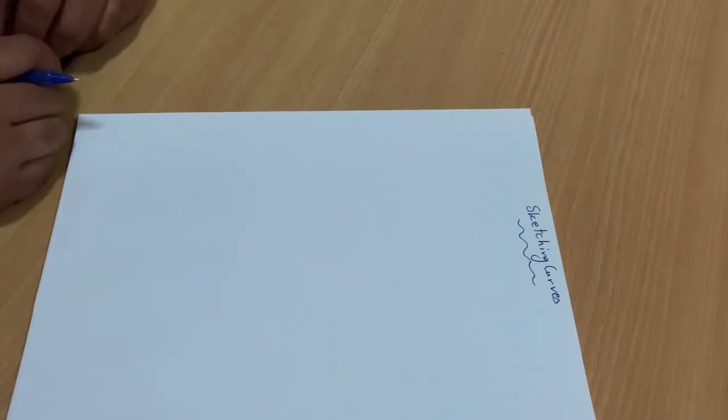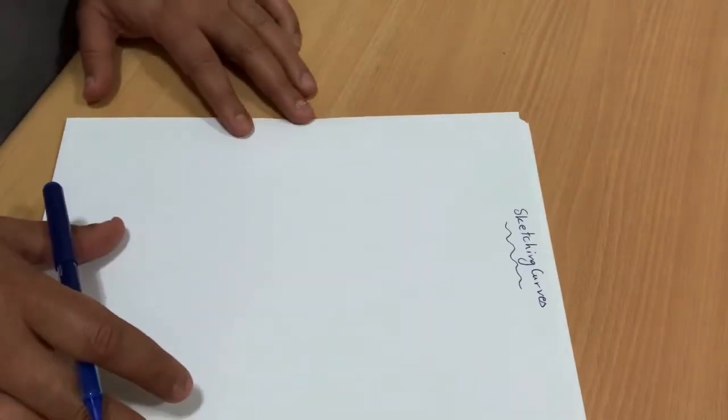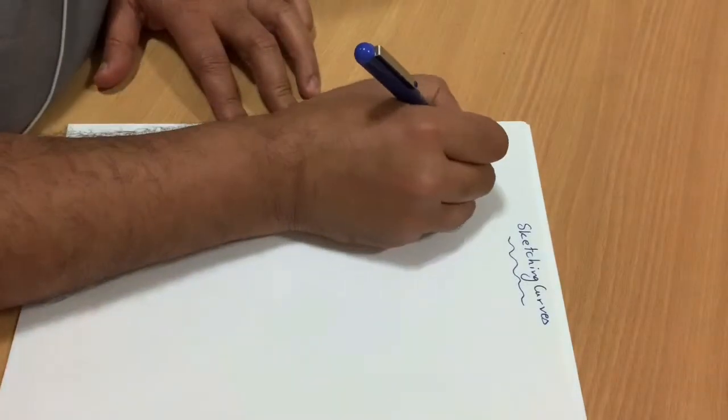Today, inshallah, we're going to work on sketching curves. This is the second topic in chapter 7, which is 7.3. Specifically today, we're going to apply these rules to different types of curves. Today, we're going to talk about the reciprocal curve. Just to remind you about the reciprocal curve.